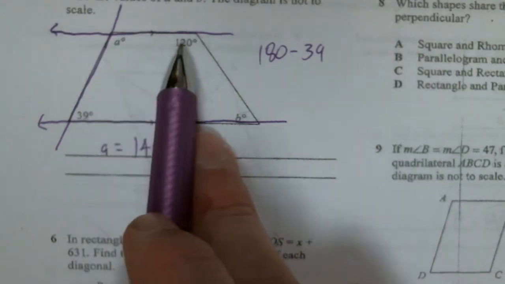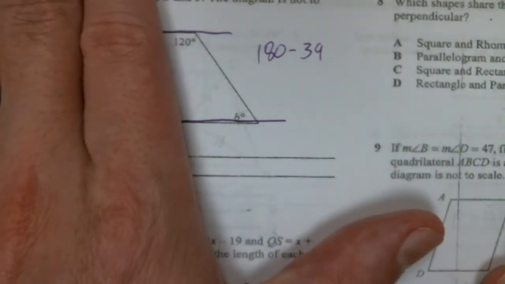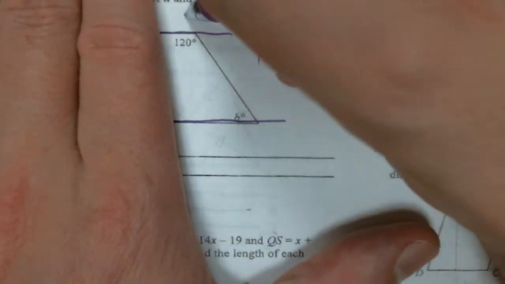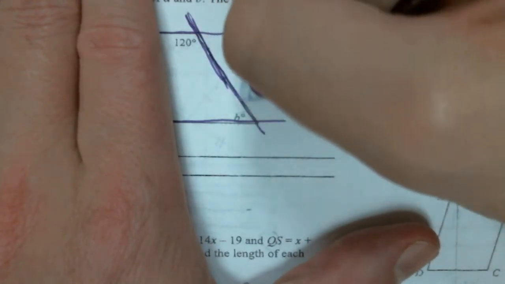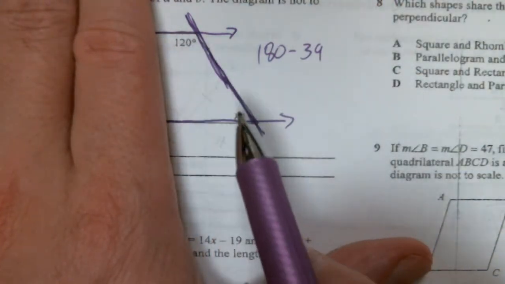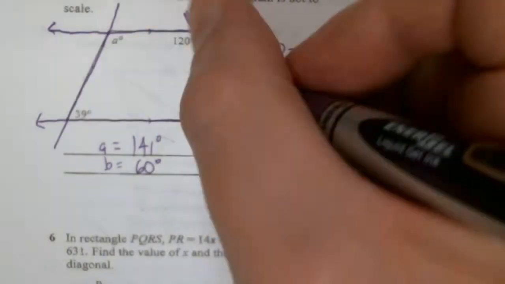Notice that 141 and 120 don't match, because the base angles won't match in a regular trapezoid. So now let's ignore the left-hand side and just look at the right-hand side. Once again, these are just two parallel lines cut by a transversal. These are same side interior angles. That's big, that's little. So I just do 180 minus the 120, and B has to be 60 degrees. 60 there, 41 there.